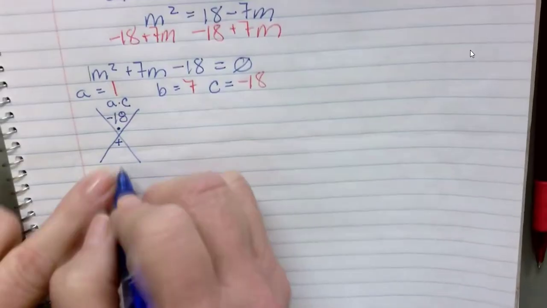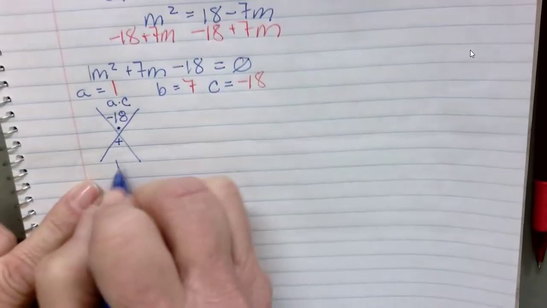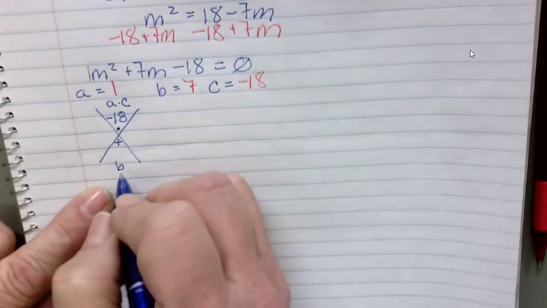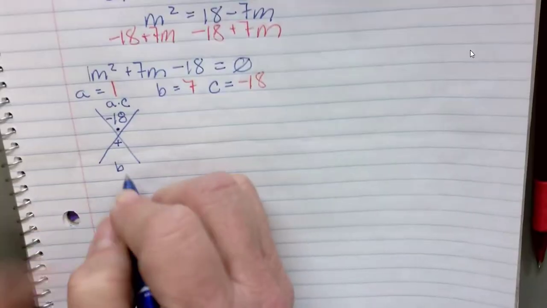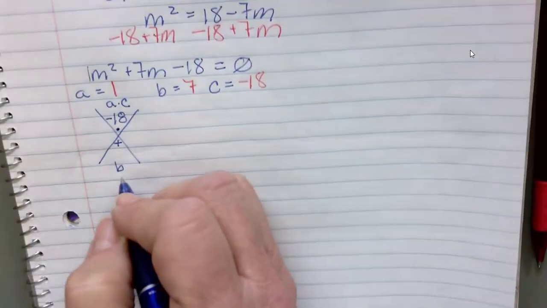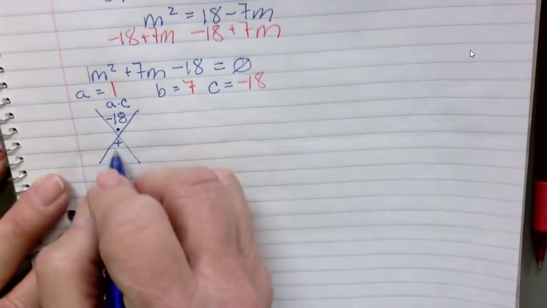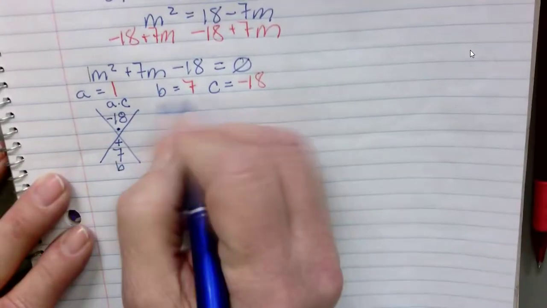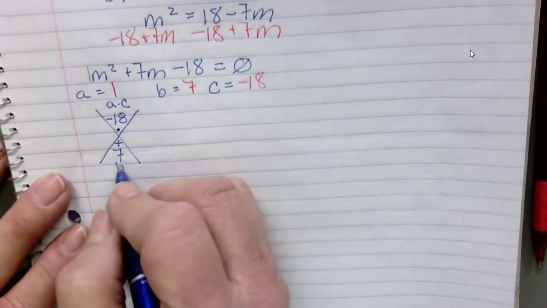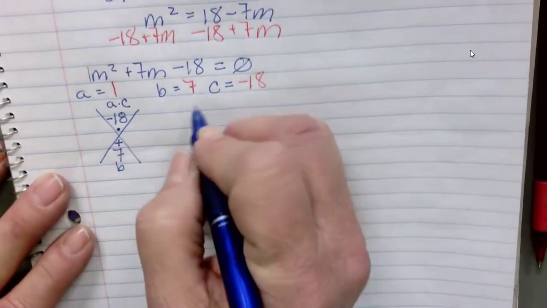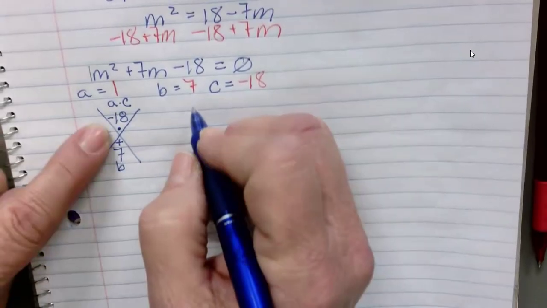And the number that goes in the bottom is the b. The b we write at the bottom. Where do we put the b? The b goes at the bottom. So I'm going to put my 7, right? b equals 7. 7 goes at the bottom. Now I'm going to make my list of all the ways I can multiply to get 18.